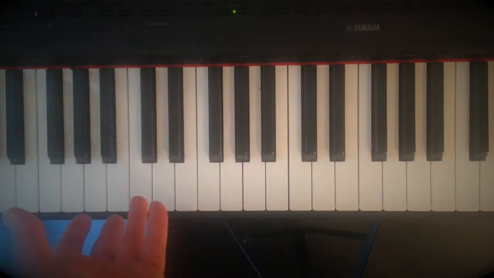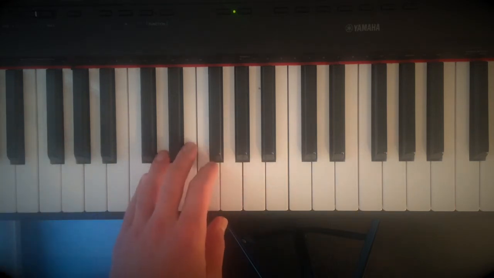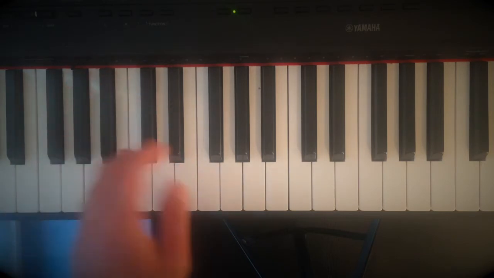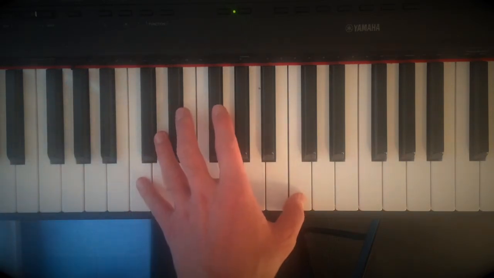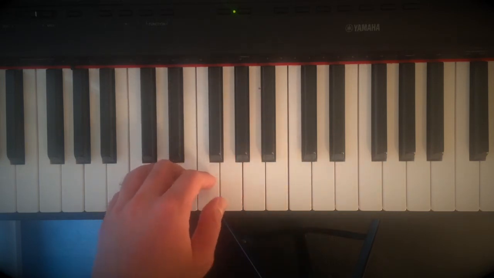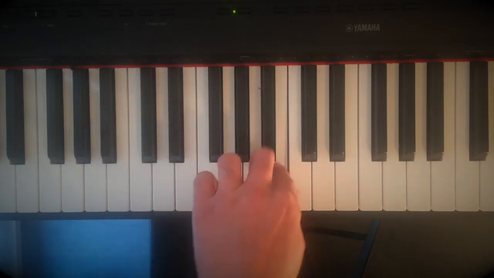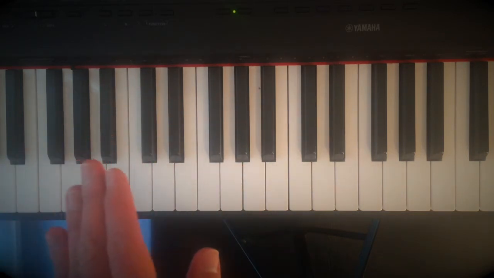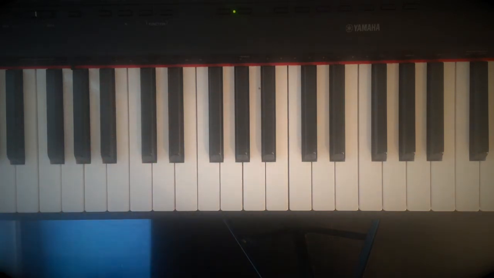The standard scales that we use in Western classical music, for the most part, are the major and minor scales. A major scale happens to be all the white notes if you play from C to C. Like I said, you can go back to Nathan's video and watch him explain this extensively. I'm just doing a quick recap.